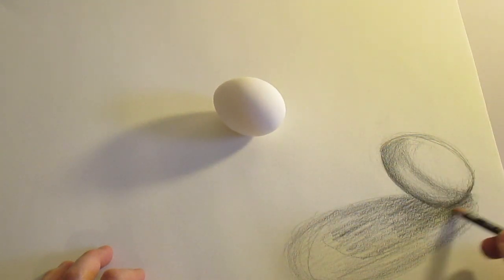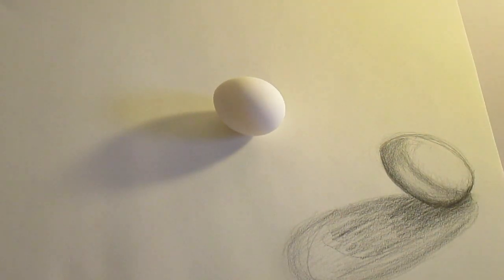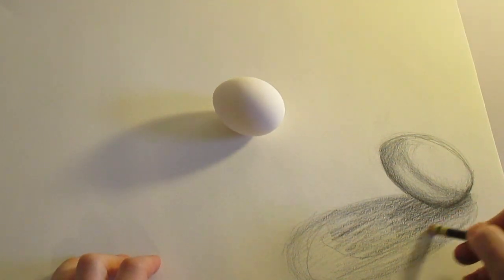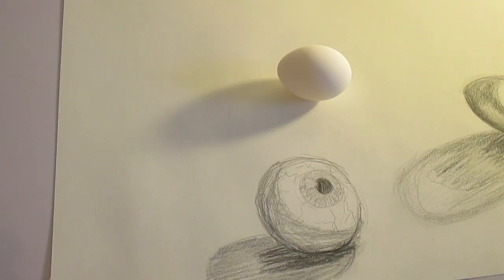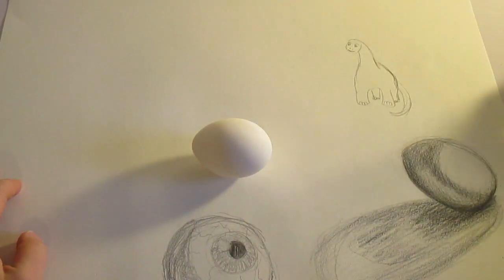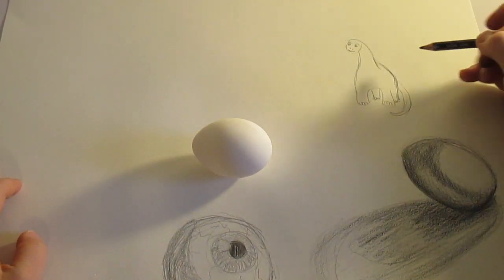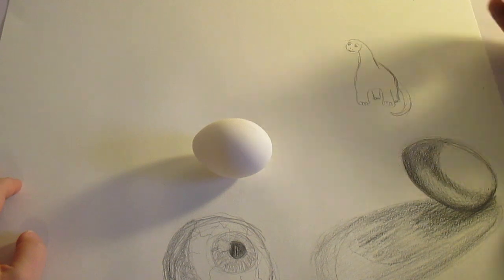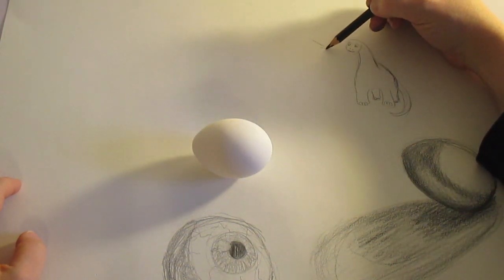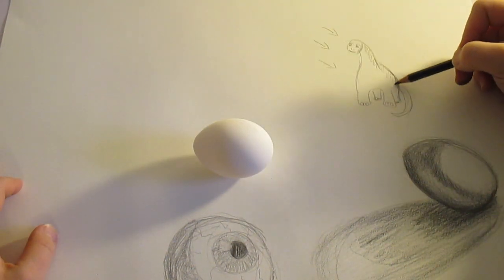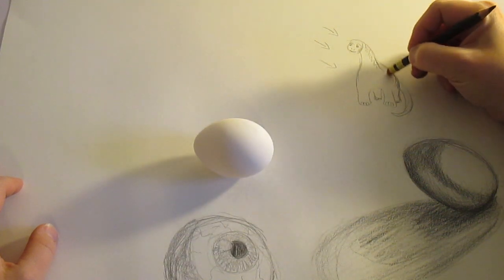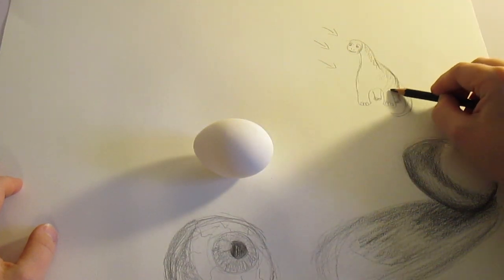I encourage you to keep on working on your egg, but there are other things that you could work on besides the egg. You could draw something like an eyeball or a dinosaur. And once you decide what you're going to draw, decide where the light source is going to come from. Start by roughing in where your shadow is going to be in the direction that the form is.